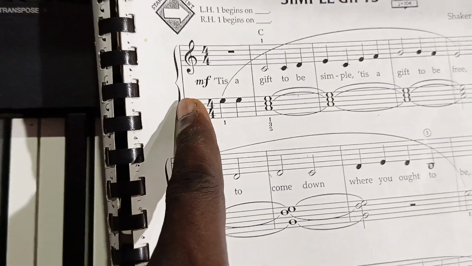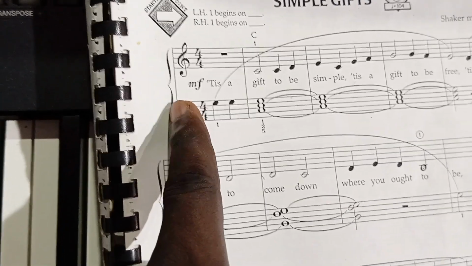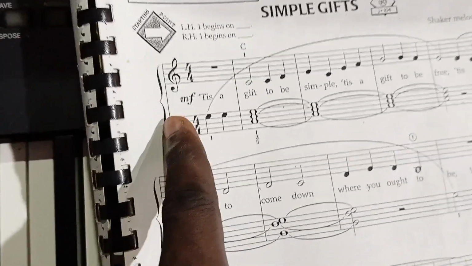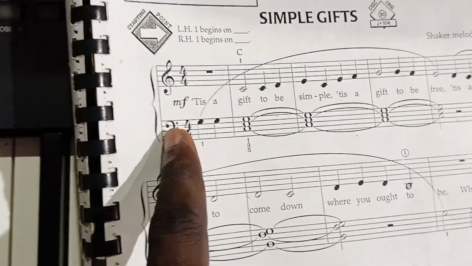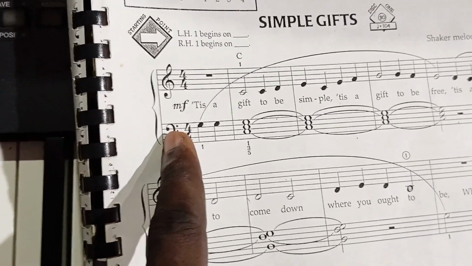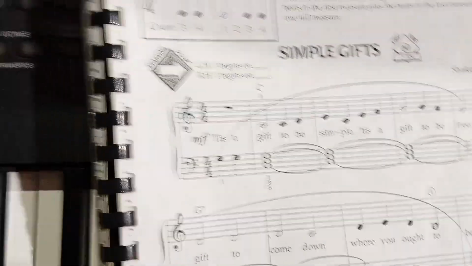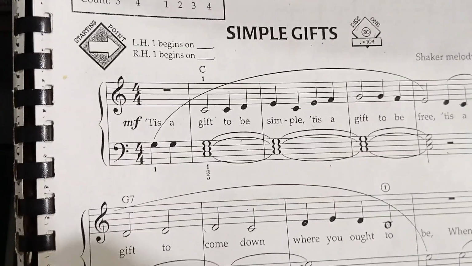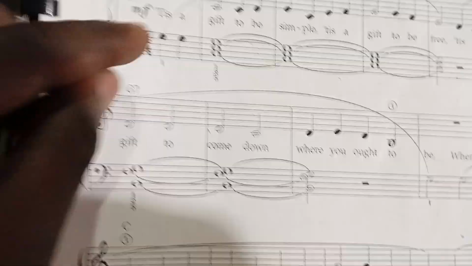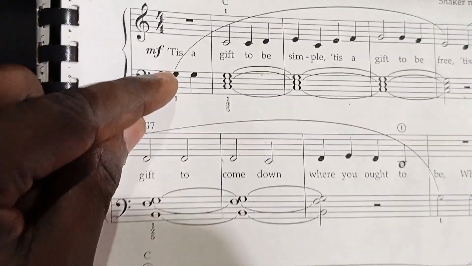So what I'm saying is that usually the time value of a beat is taken away from the final measure, making the final measure incomplete. So when you look at this piece called Simple Gifts, this is the first measure, which is not complete.